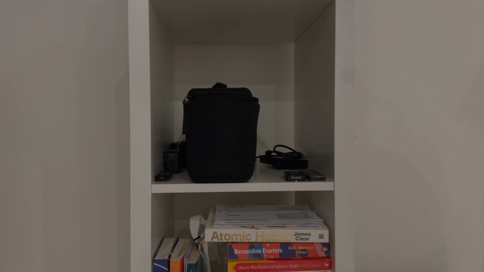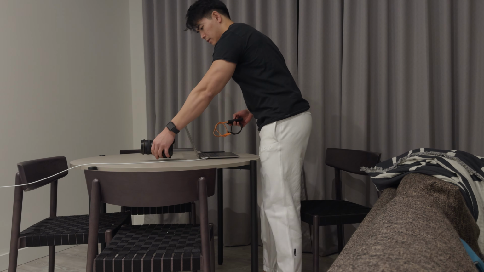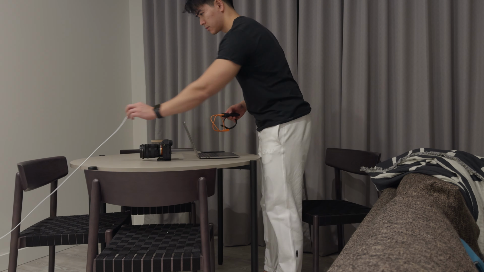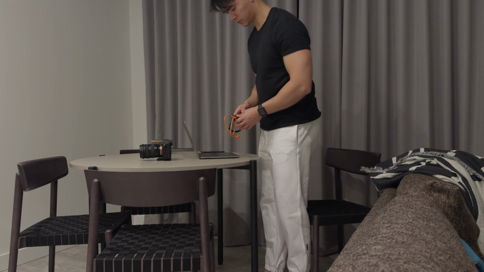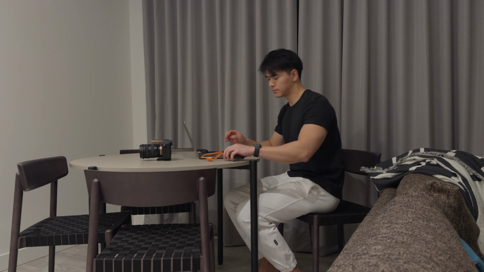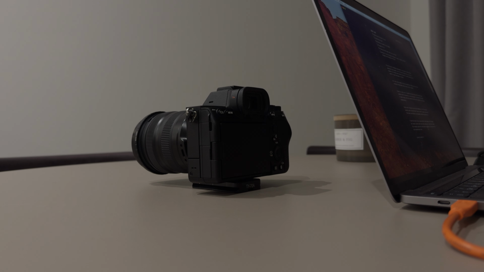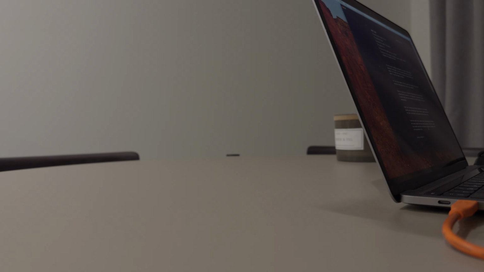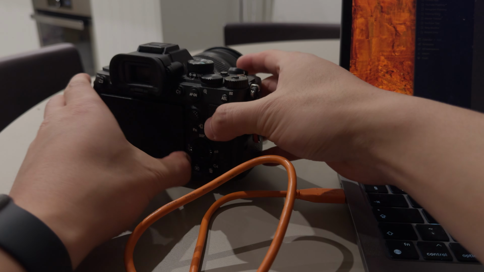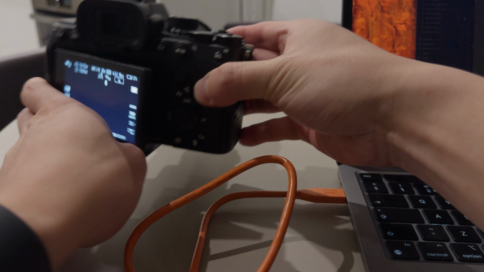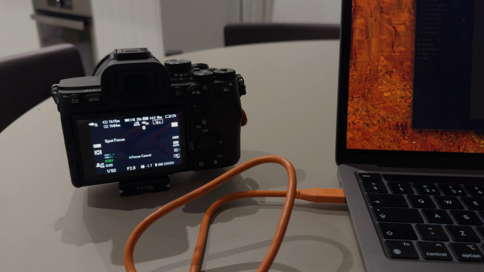If you're new to software development or only have a little bit of experience like myself, one of the best things that you can do to improve is to build some personal projects to practice what you've learned in your boot camps or studies. So I use a Sony camera to film my content for YouTube, and one of the most annoying things about using a Sony is the file transfer.